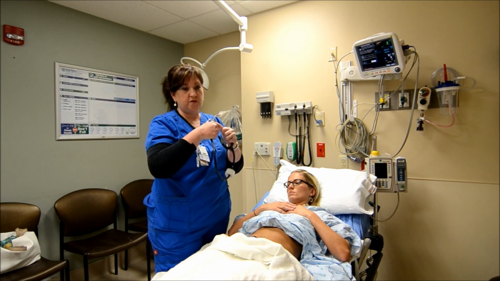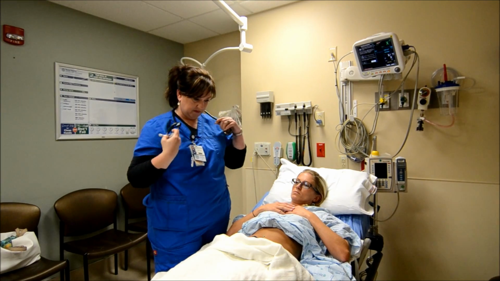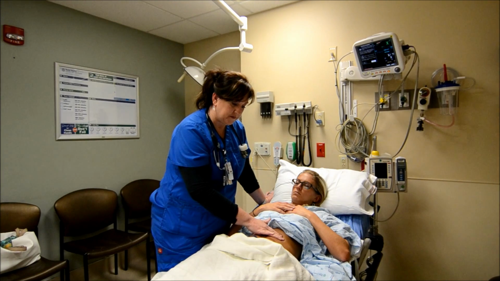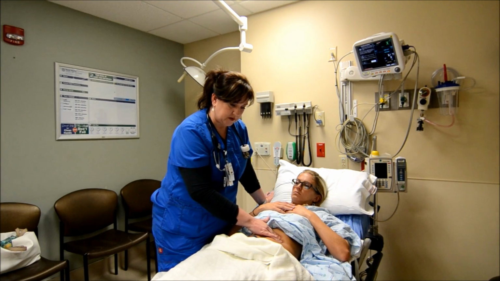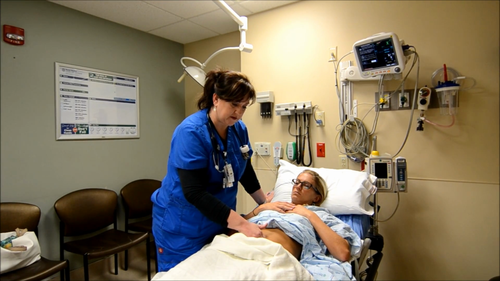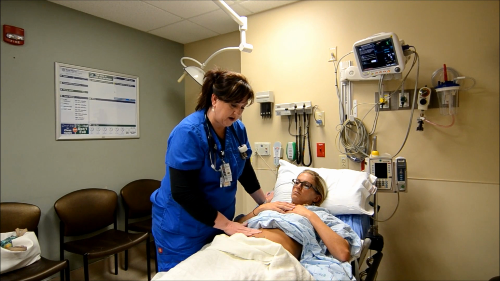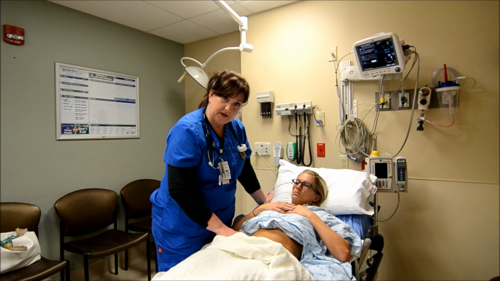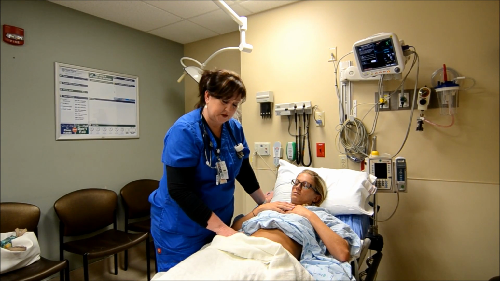And then the last thing you're going to do is palpate. And I always want to palpate away from the pain first. So I'm going to go in the opposite quadrant. And patients that are having severe pain are going to be guarding. They may not even let you touch. But when you hit that spot, that's really when they may even just come off that bed.